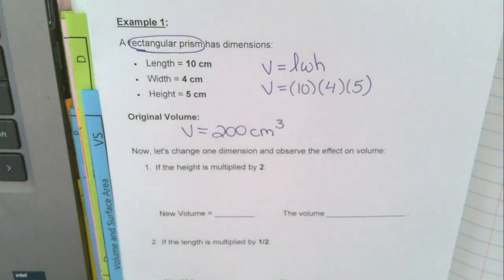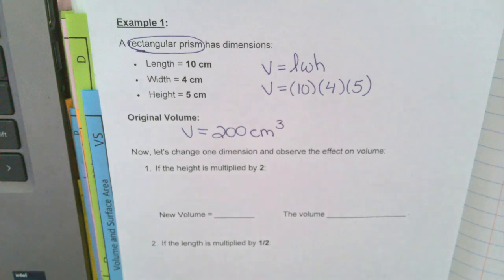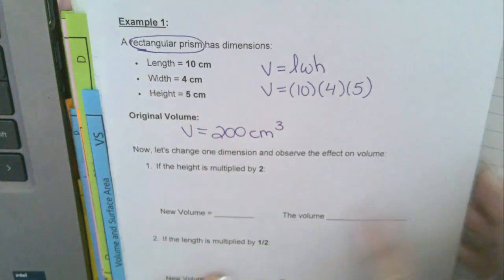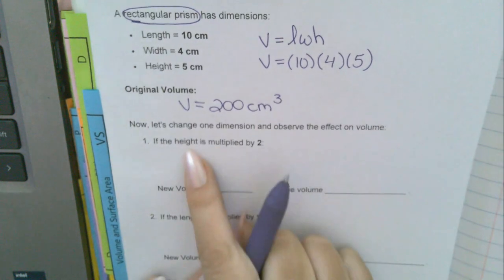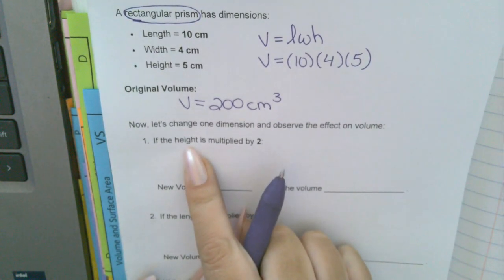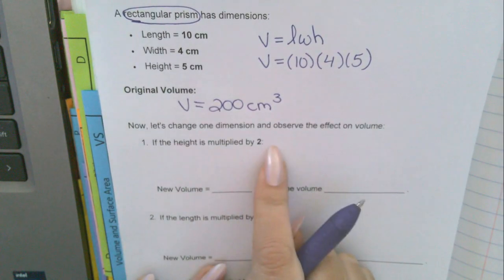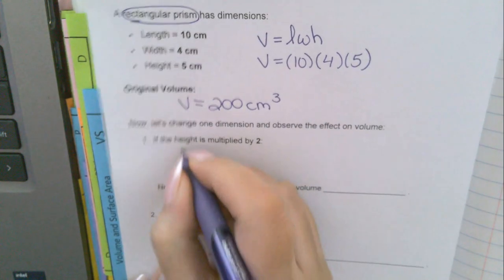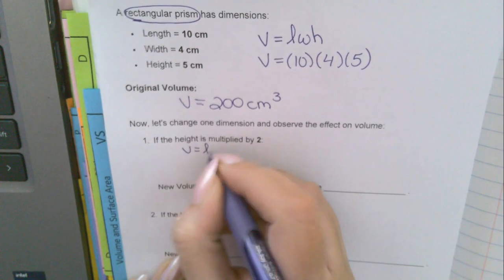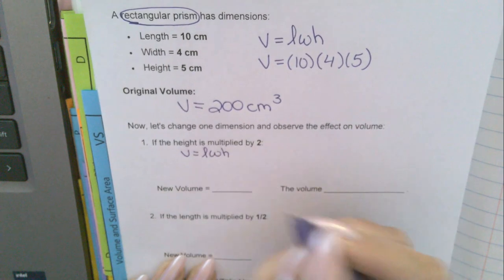Now we're going to change just one of the dimensions, one of the attributes, and see how that affects your overall volume. For this first example, if the height is multiplied by 2, that means everything else is going to stay the same. Same formula, length times width times height.